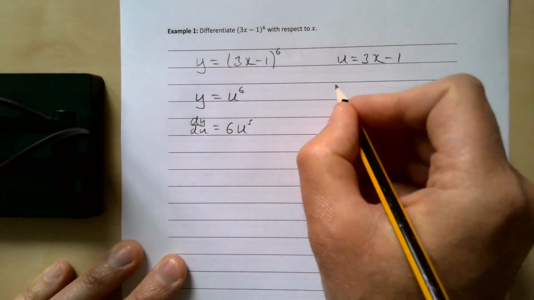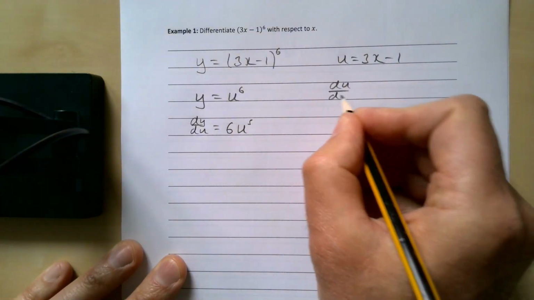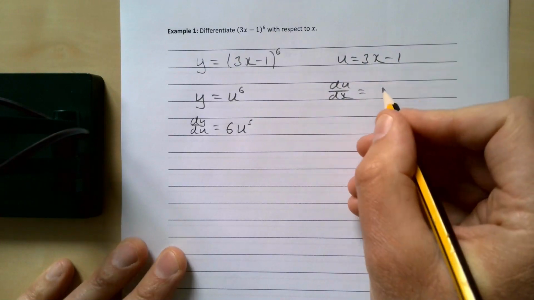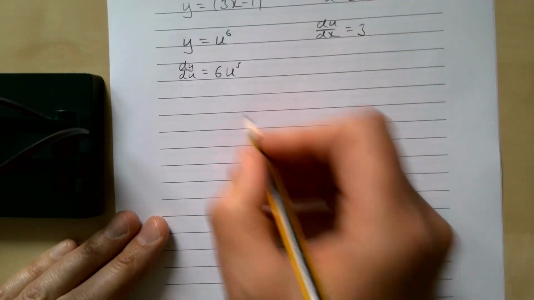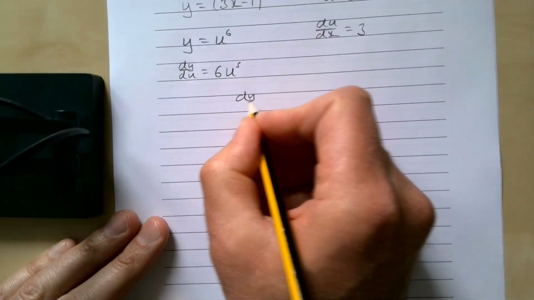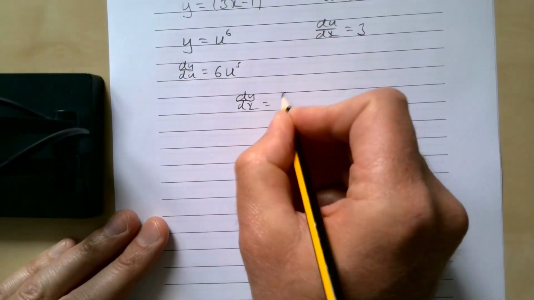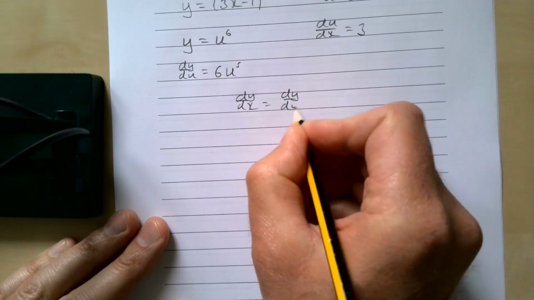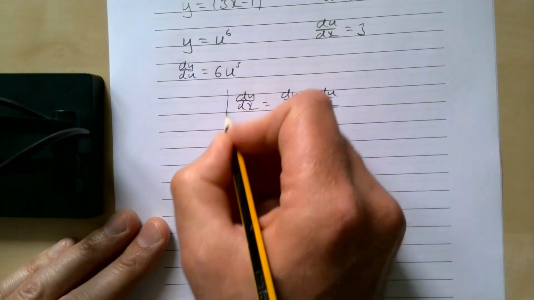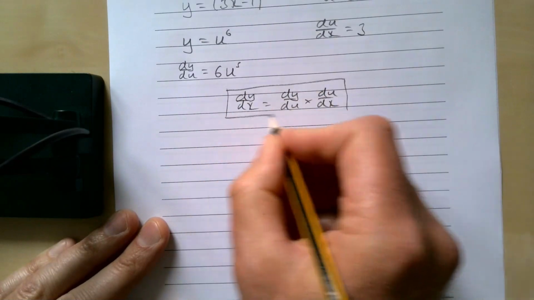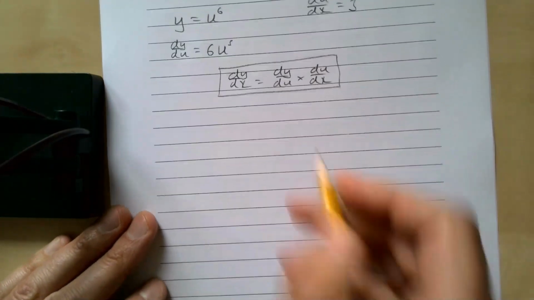And here if I differentiate this, I get du by dx. And that's then just going to give us a 3. The chain rule states the following: dy by dx equals dy by du multiplied by du by dx. That you need to learn and know and love.